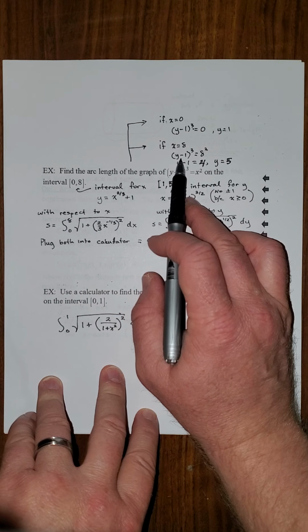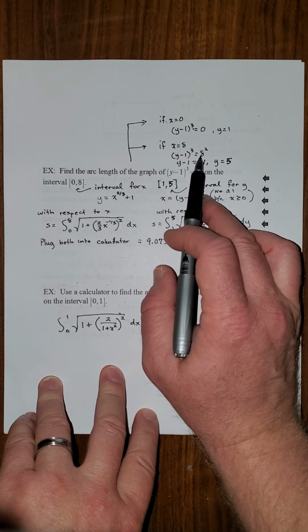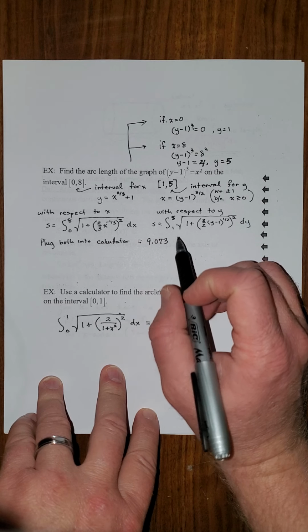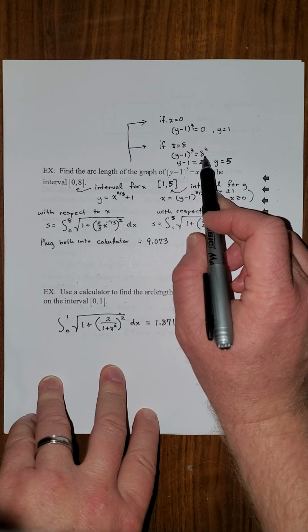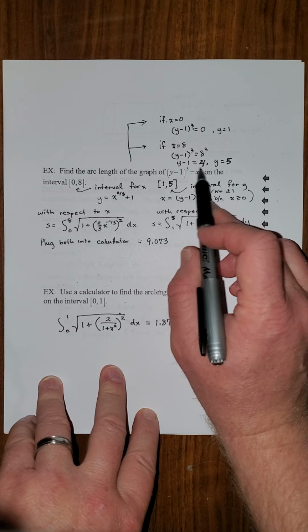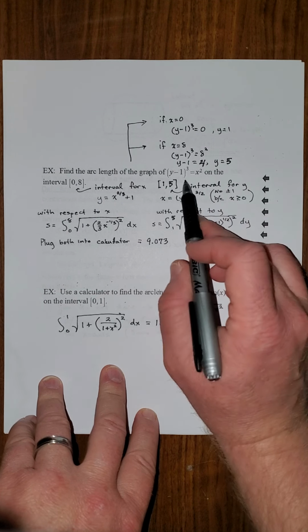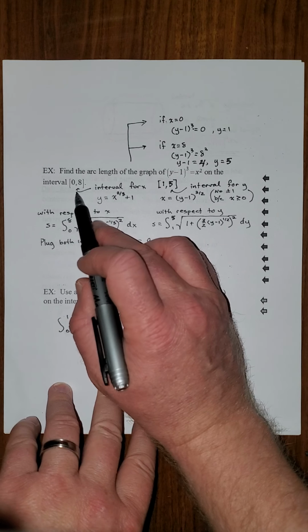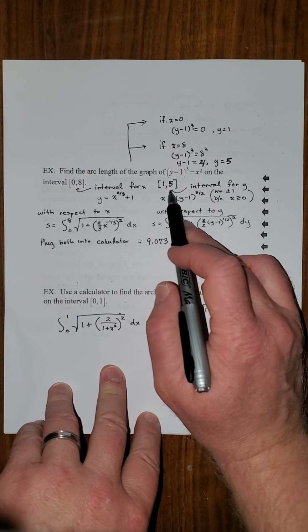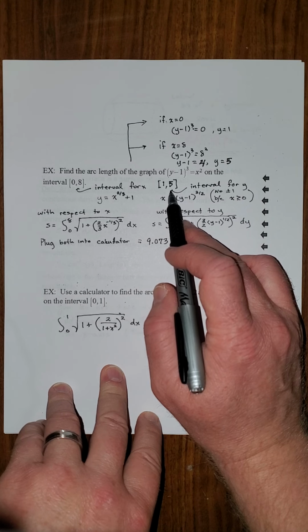If I let x equal 8, 8 squared is 64. Take the cube root of 64, you're going to get 4. Add 1, you're going to get 5. So if you want to do this with respect to x, you're going to go from 0 to 8. If you want to do this integral with respect to y, you're going to go from 1 to 5.